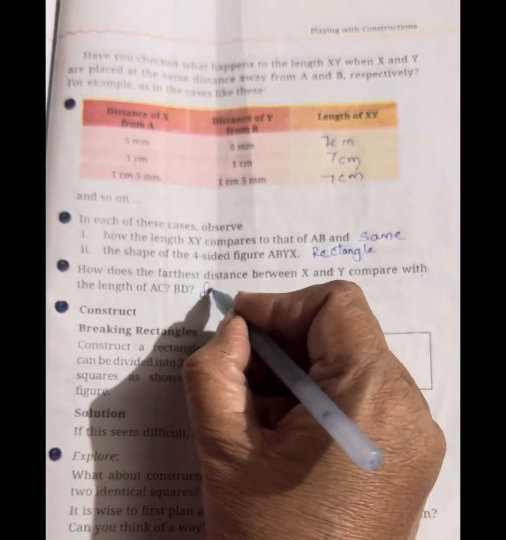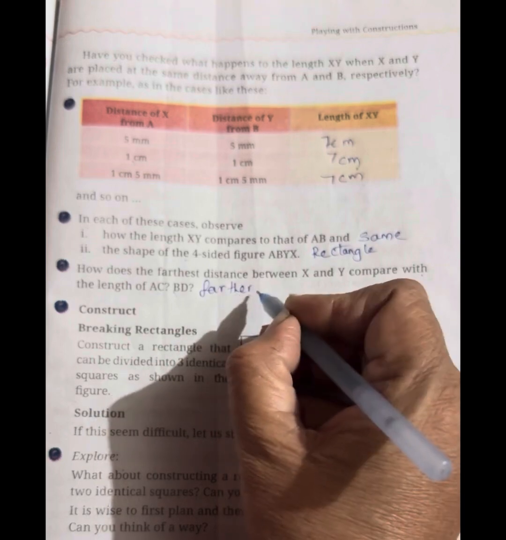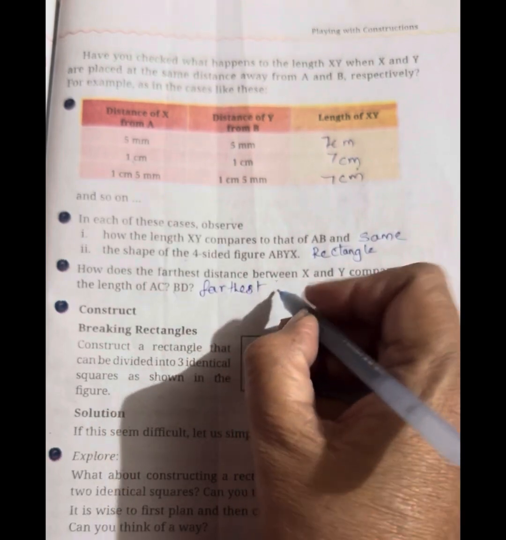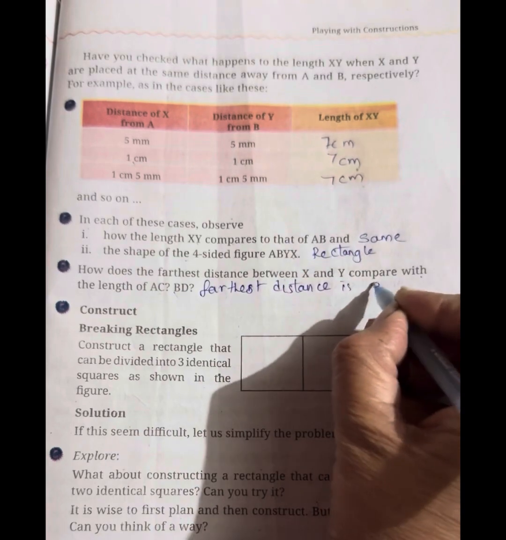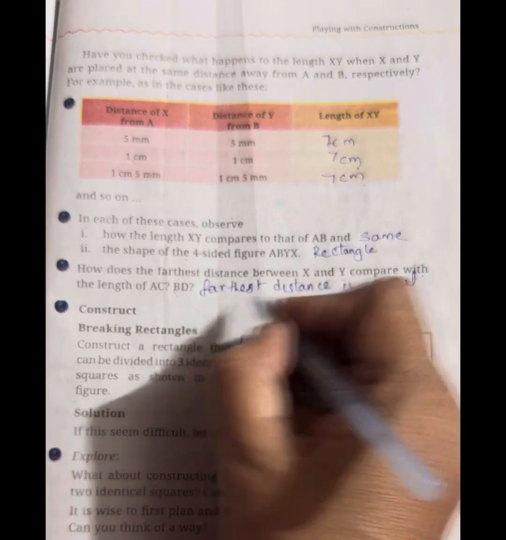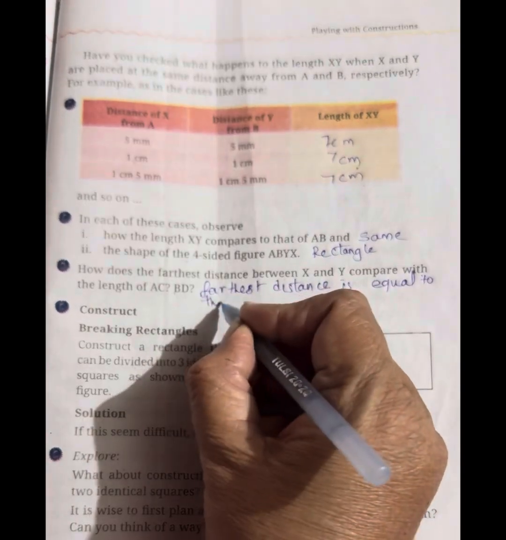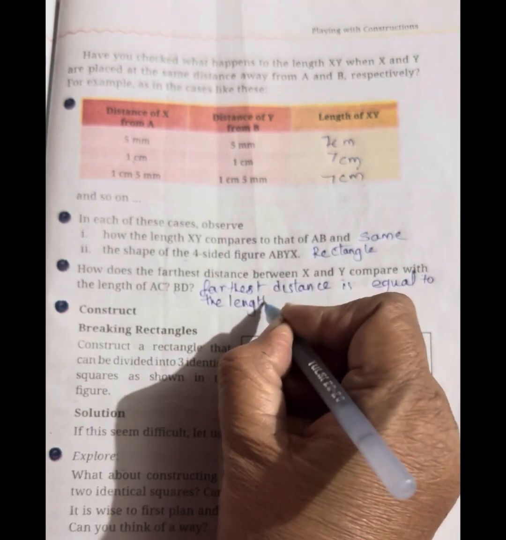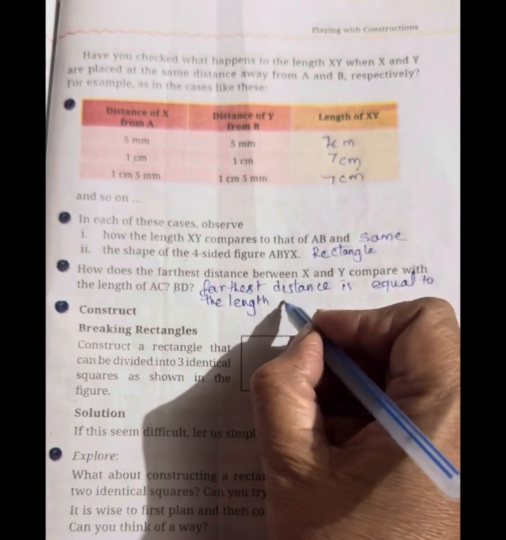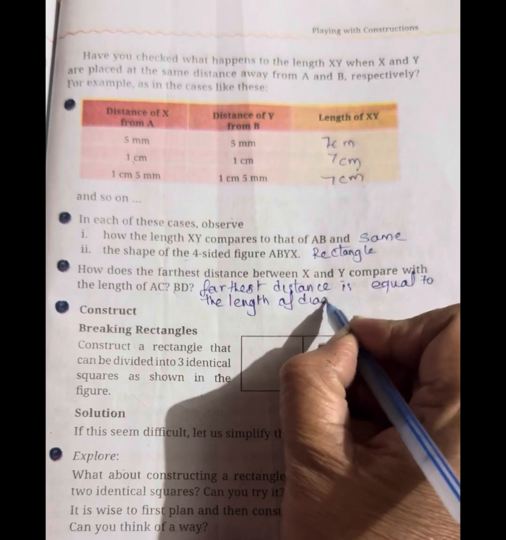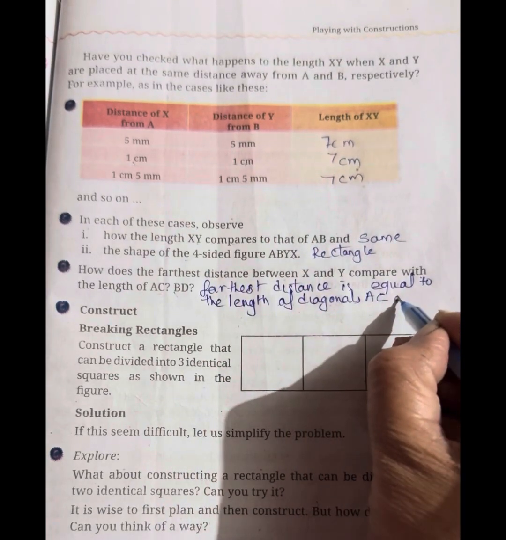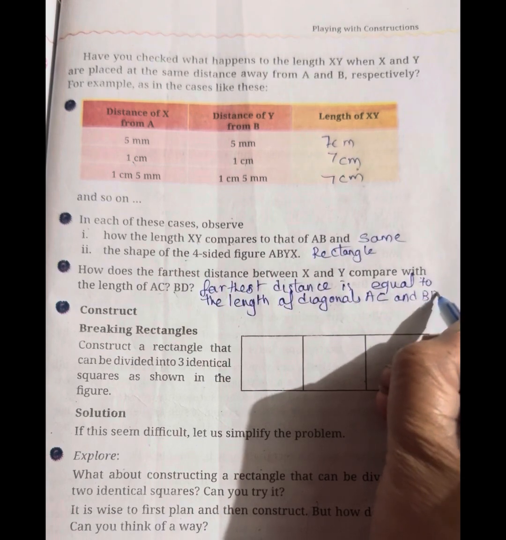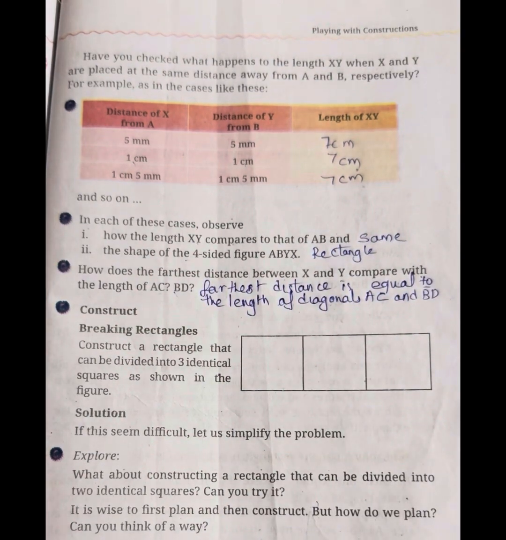So farthest distance is the diagonal. It is equal to the length of both the diagonals, AC and BD. Right? So we drew this conclusion and this is applicable for any rectangle which you draw.